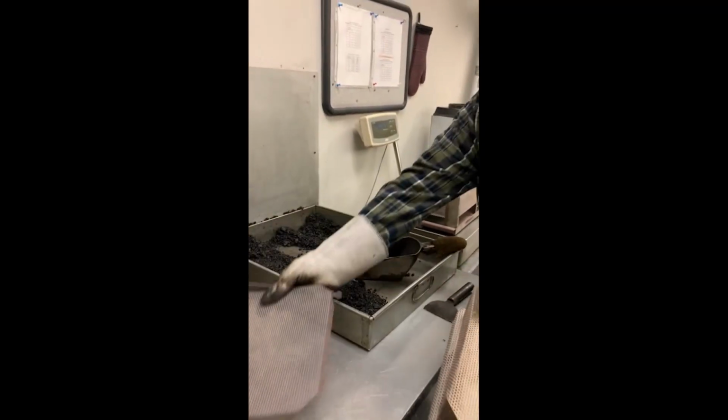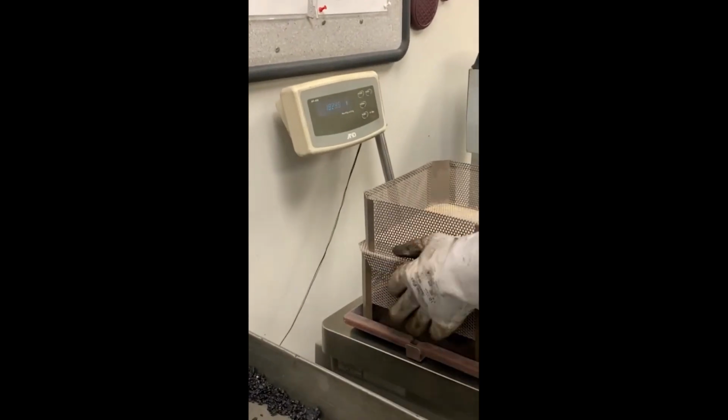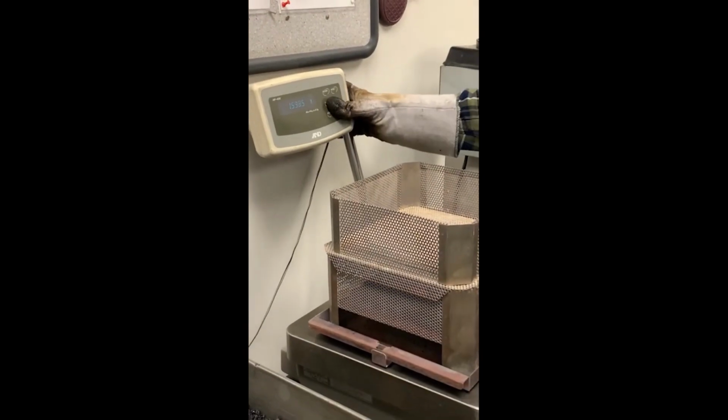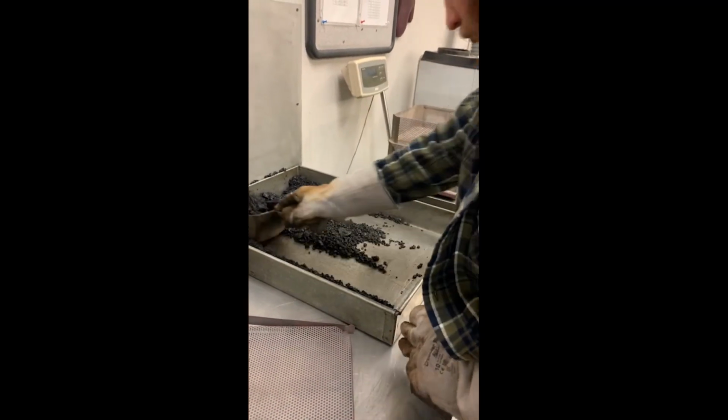Place the top half of the cage back on, and repeat the same process of roughly 800 grams of asphalt.